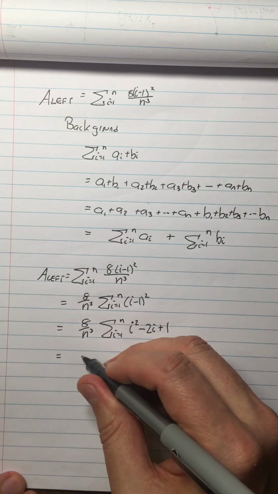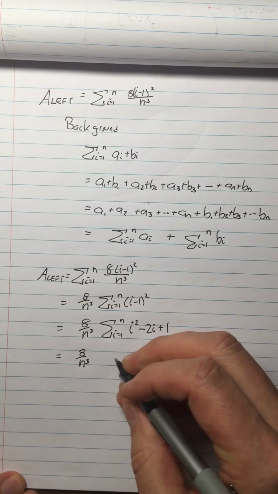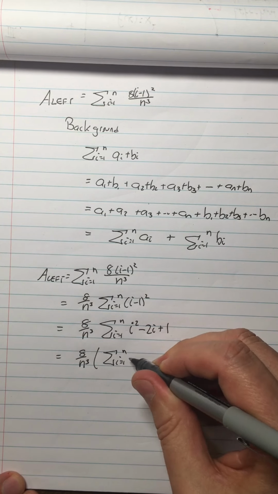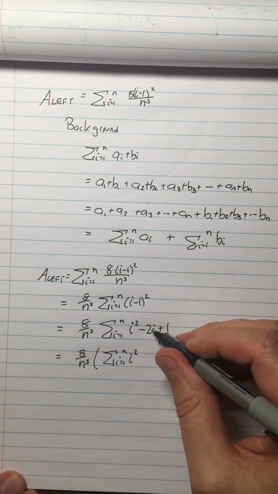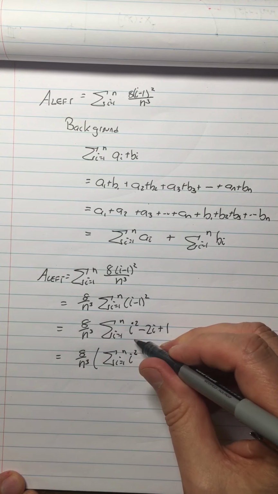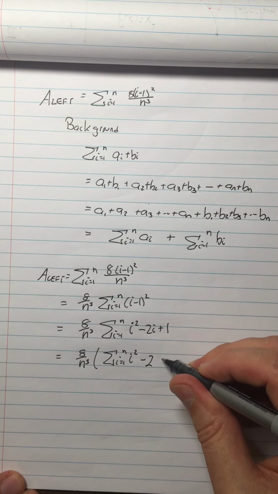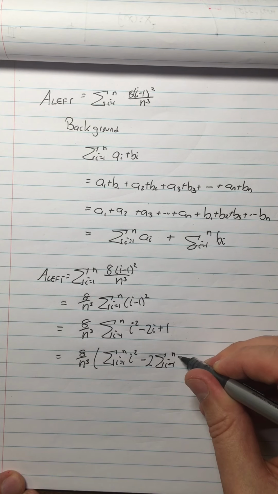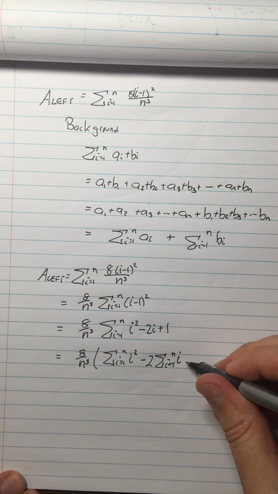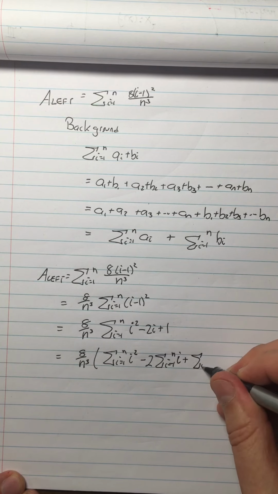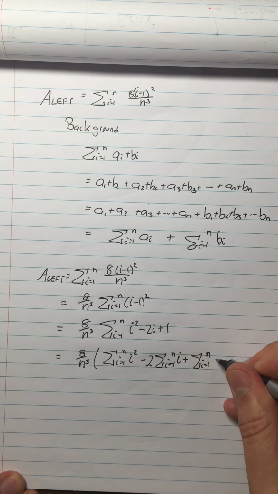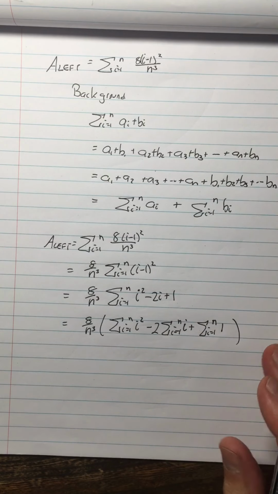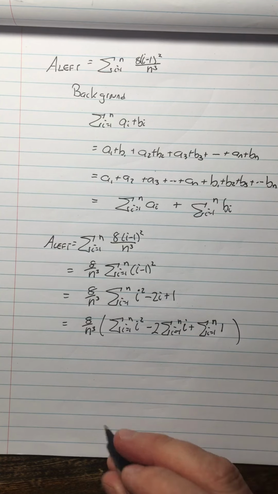So we can say this equals 8 over n cubed times the sum from i equals 1 to n of i squared. And then using the property we got before, I can factor out a constant, minus 2 times the sum from i equals 1 to n of i. And then I just have plus the sum from i equals 1 to n of 1. All right, so let's try and figure out what each of these things are. You can try and figure out what each of them are, but it might require a little discussion.